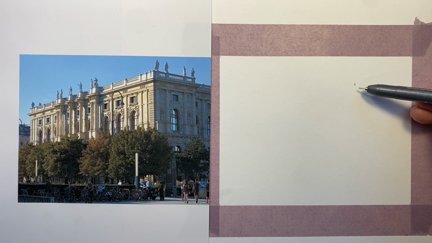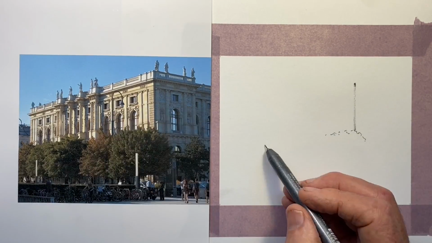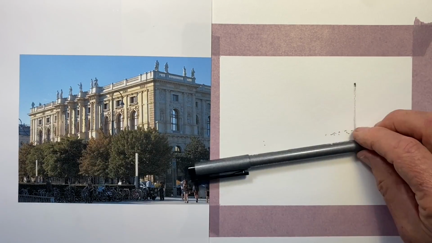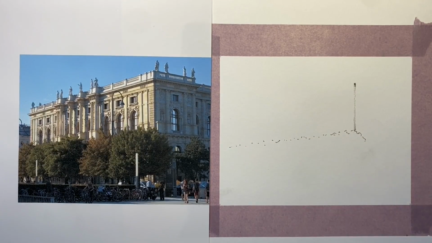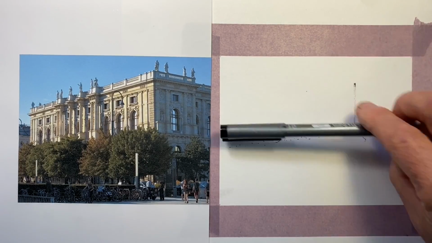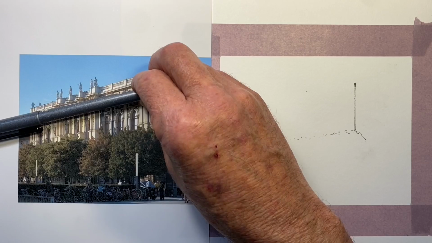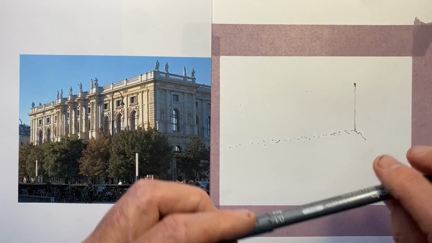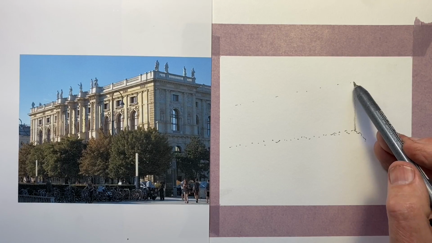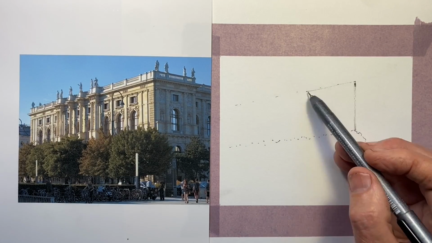Let me encourage you that just because architecture is complex to look at doesn't necessarily mean it's complex to draw. Let me show you with this facade of the Museum of Natural History in Vienna how to see, in inverted commas, complex architecture as a more simple structure, and then to draw that simpler structure. And let me explain what to look for and where to focus our attention as we draw it.